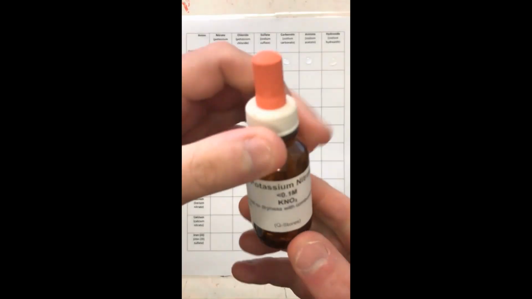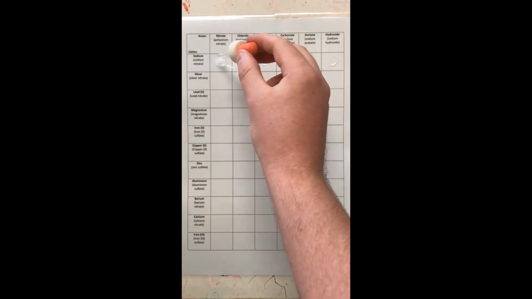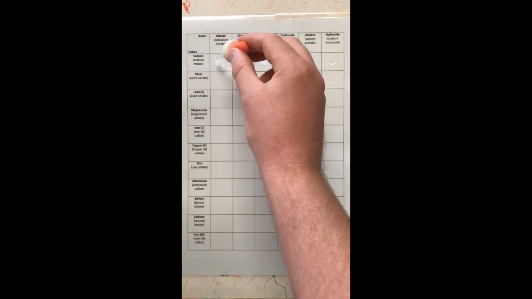Great, so 2 drops each. So across that column, on this side here, we have sodium nitrate. Now I'm going to mix it with potassium nitrate. All right, so KNO3. Now, we can probably estimate here that nothing's gonna really happen, all right? But we'll see what happens. There is no chemical reaction.